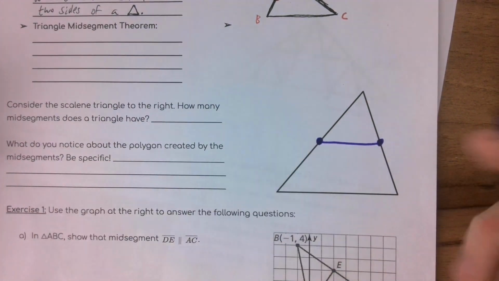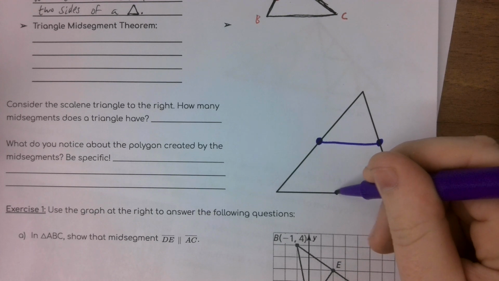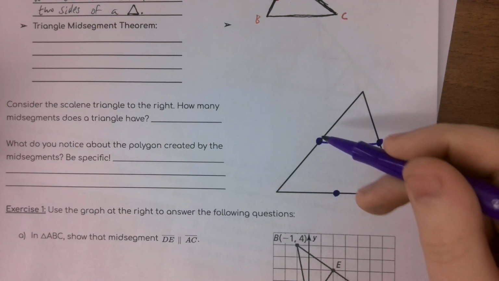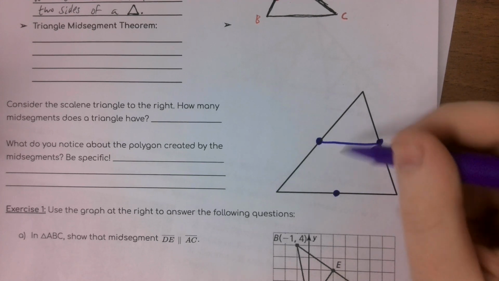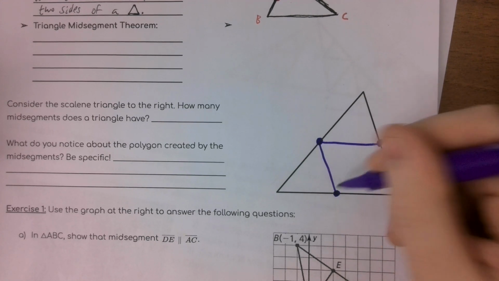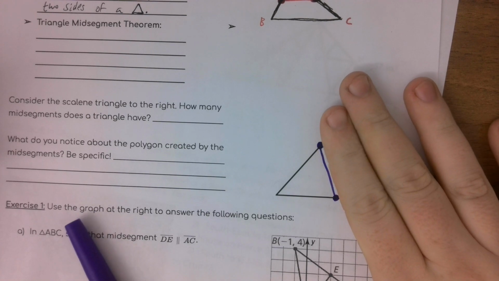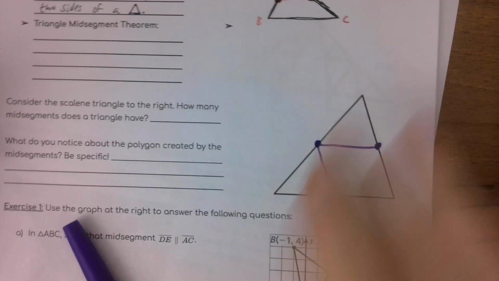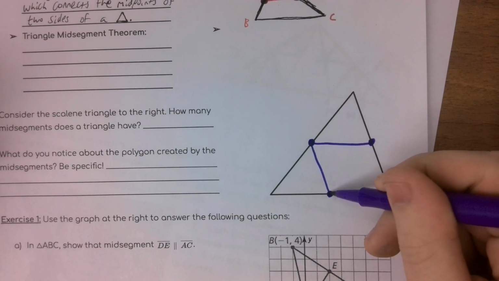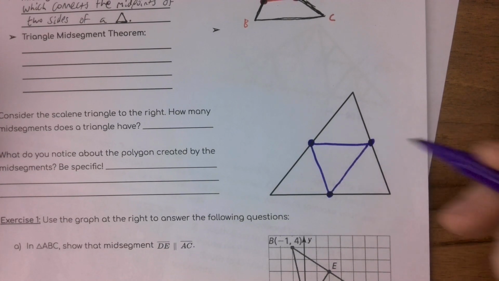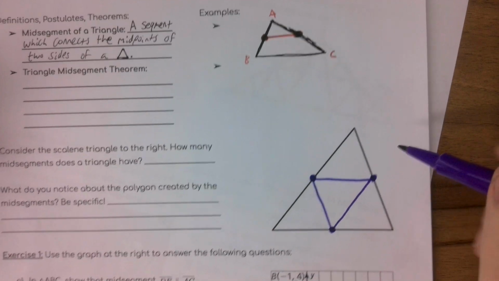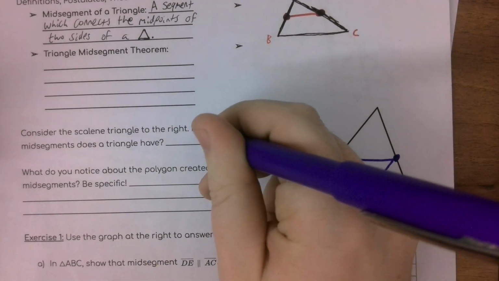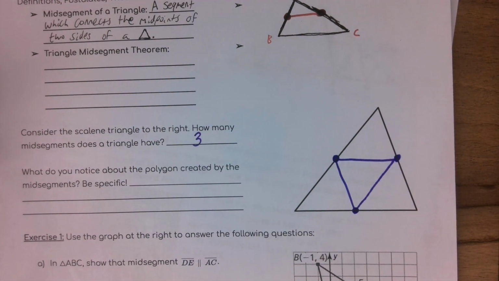But there's a third side we have in this triangle, the side which goes across the bottom. Could I connect the left side and the bottom? Sure. And if we do, this is also a second midsegment of the triangle. And we can connect the right side and the bottom of the triangle too, making a third midsegment. In total, to connect all three sides of this triangle, we would need 3 midsegments to do it.